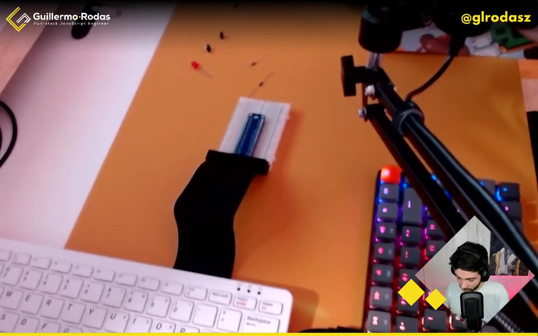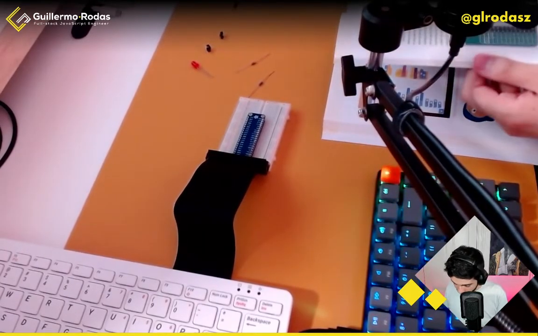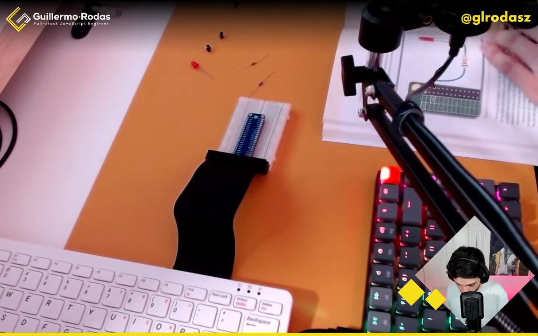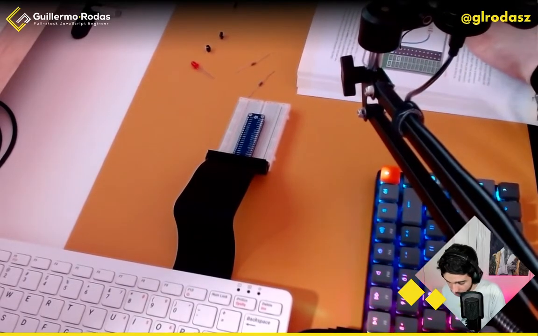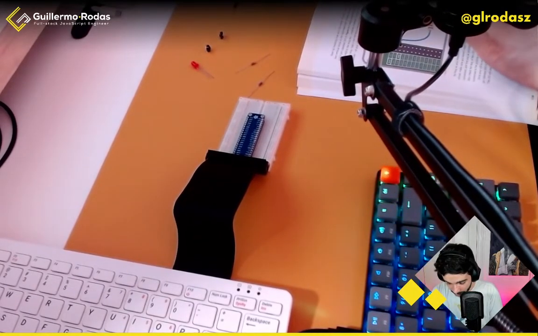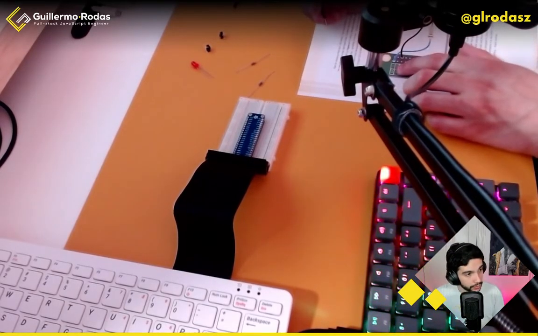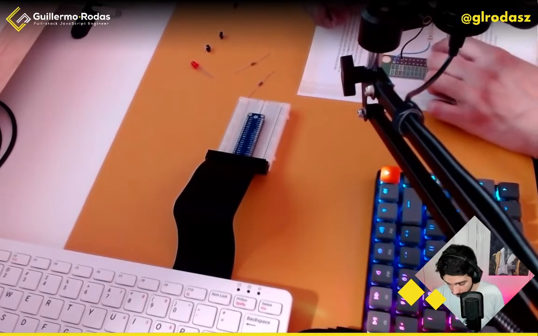So what is the deal? The deal is the following. I need to take one of the wires. We're going to fail this, right? As always. So the blue wire is going to connect to the 3.3 volts, to the resistor.